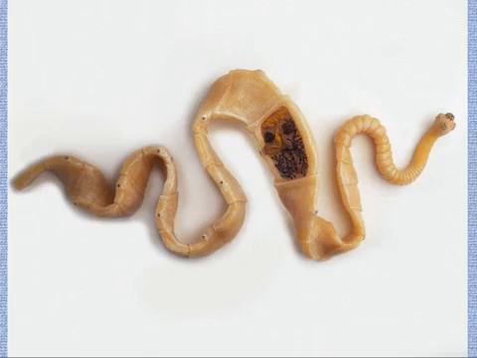Here's a pin of a tapeworm. Each of these little segments is called a proglottid, and this one has been dissected open so you can see it has the sperm and the eggs all within there, and these proglottids can break off and create an entirely new tapeworm.